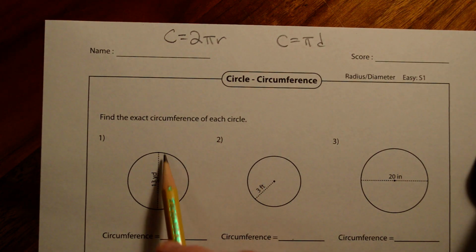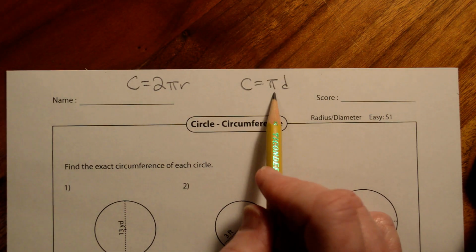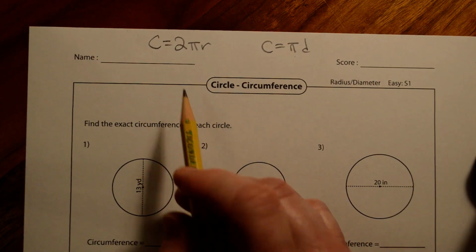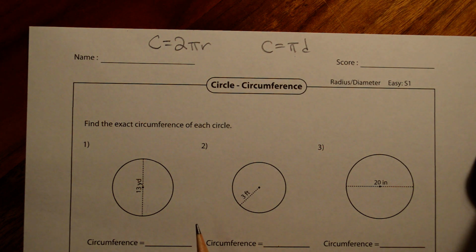So this one, they give us the diameter. We're going to use pi times diameter. This one, they give us the radius. So we're going to use circumference equals 2 times pi times radius, and so forth. So depending on which we're given, the diameter or the radius, will help us decide which formula we're going to use.